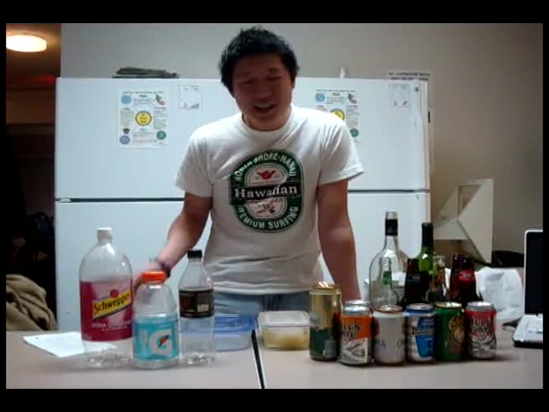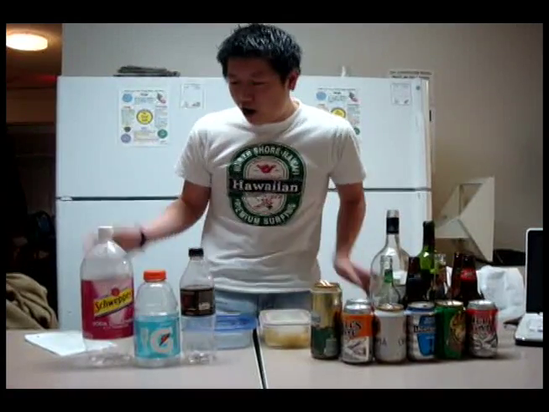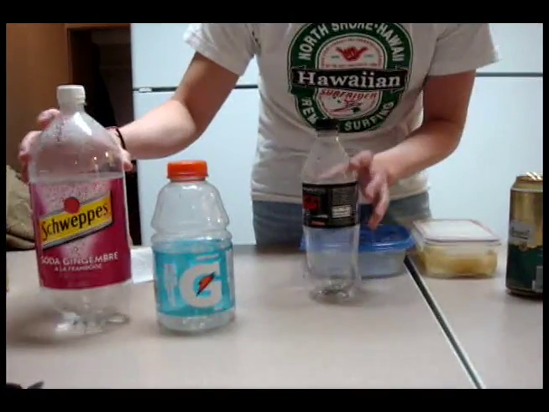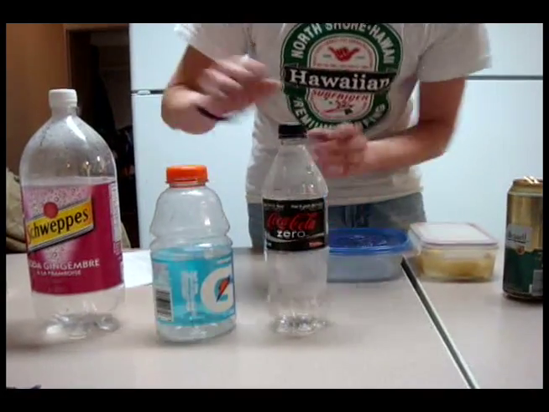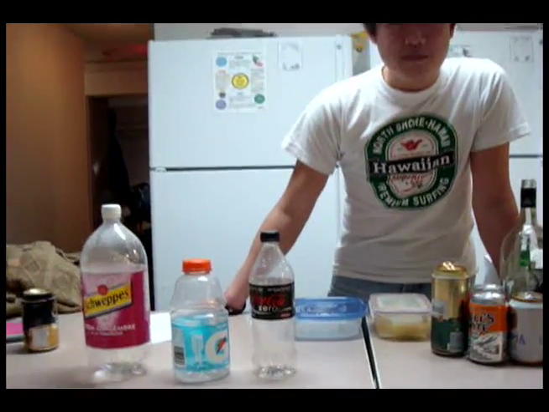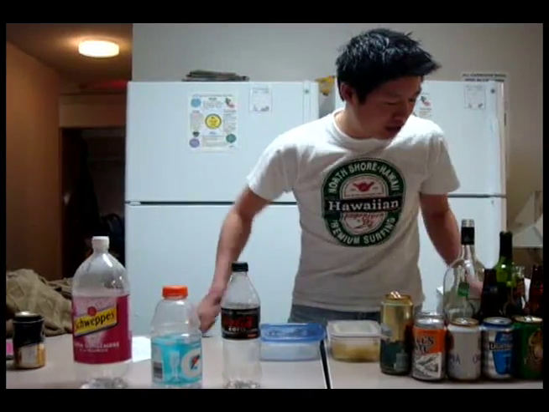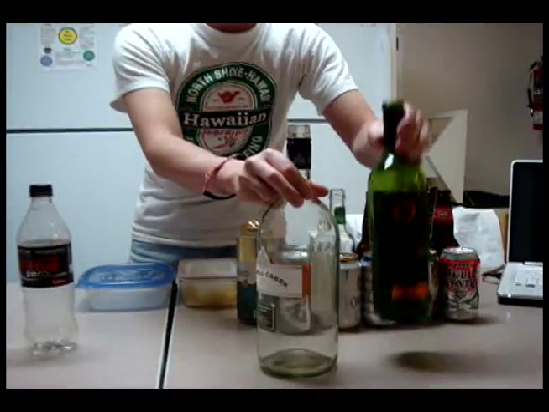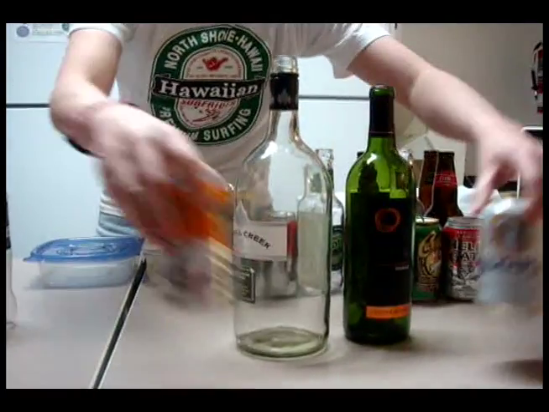Firstly, when selecting beverages, opt to bypass the less healthy beverages such as Schweppes Ginger Ale, Gatorade, and Coca-Cola, and opt for the more healthy BPA-free alternatives such as a delicious Chardonnay, a Shiraz, or beer.